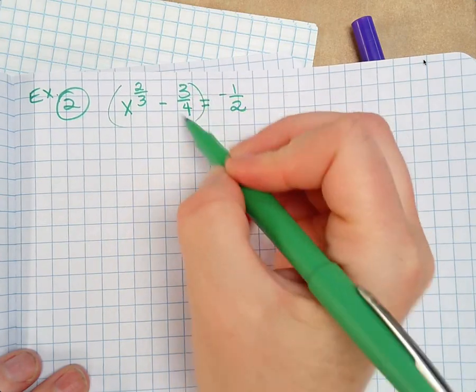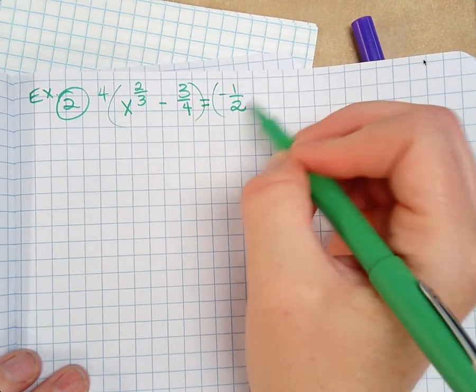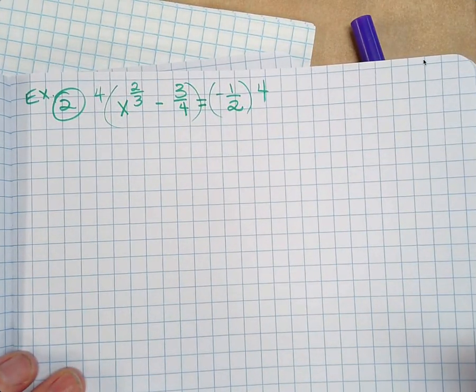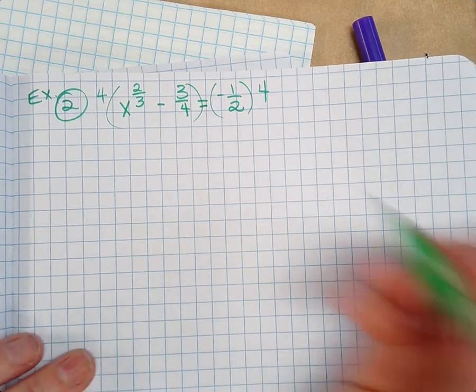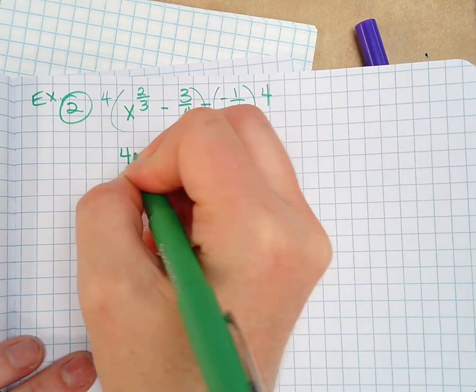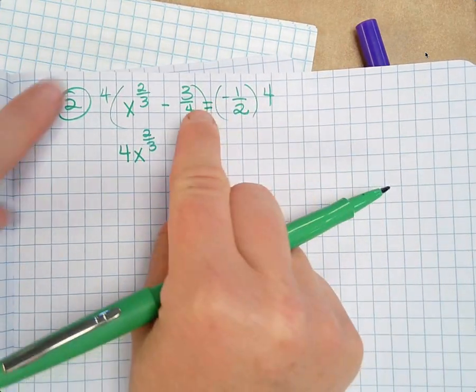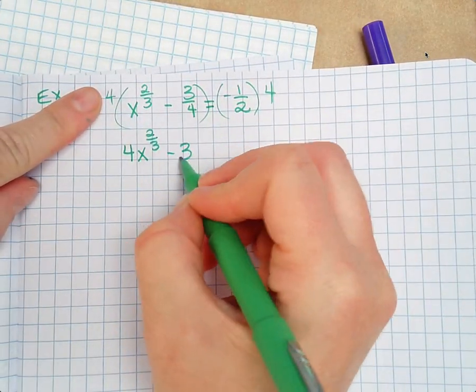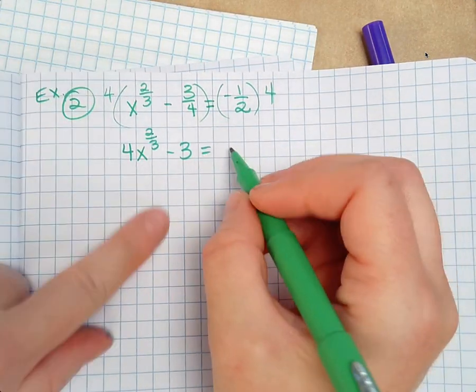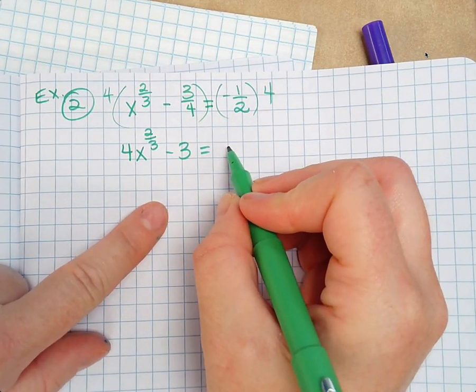Yeah, so we'd multiply both sides by 4. So this would leave me with 4x to the 2/3 minus 3 equals -2.